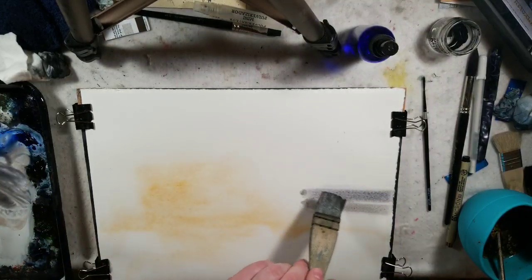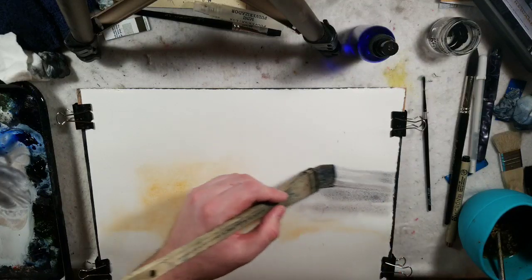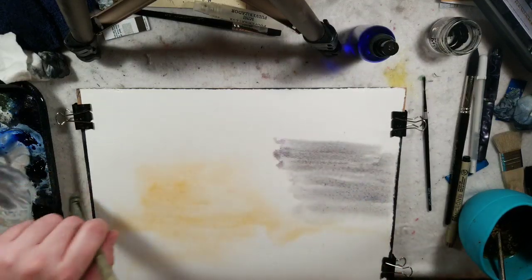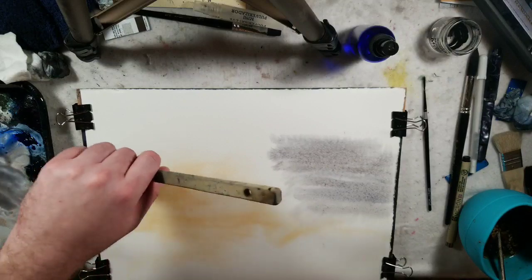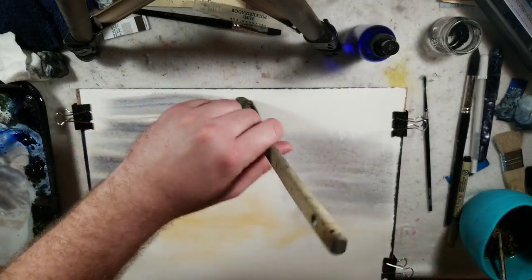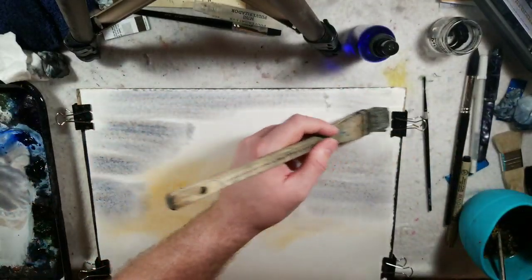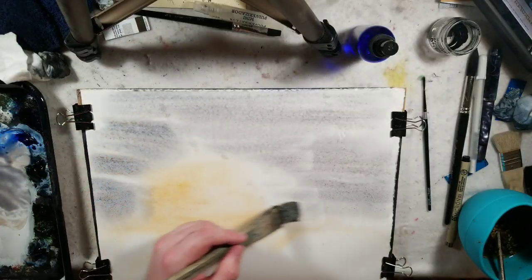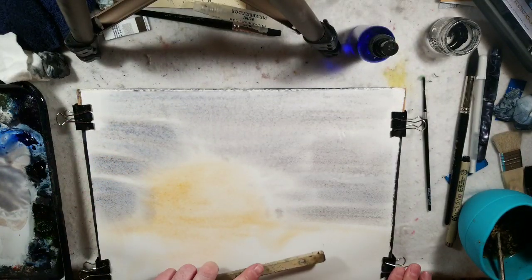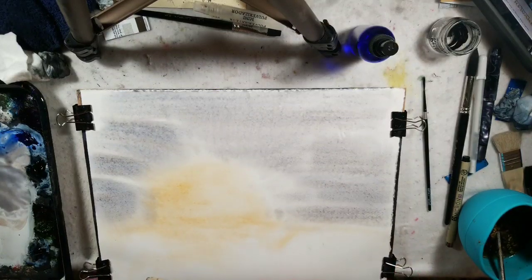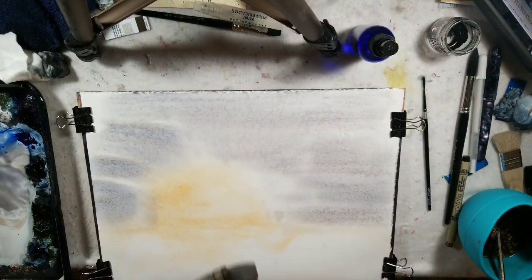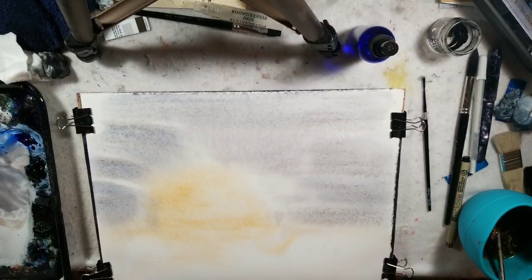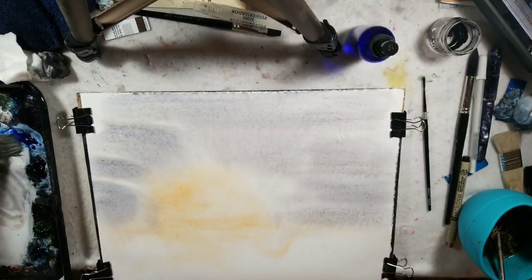So this is a mixture of ultramarine and raw sienna. And I'm just going to feed it in. I'm going to have to mix a lot stronger, I think. Because I really want it to say, bam, the sky is dark.